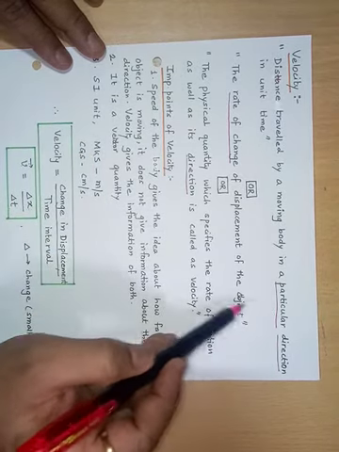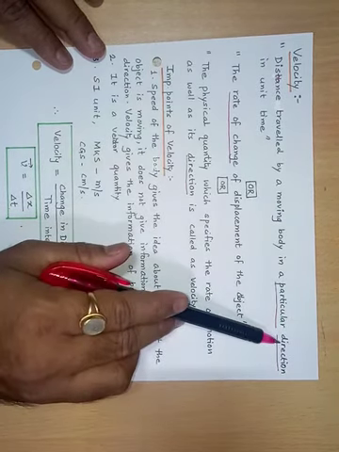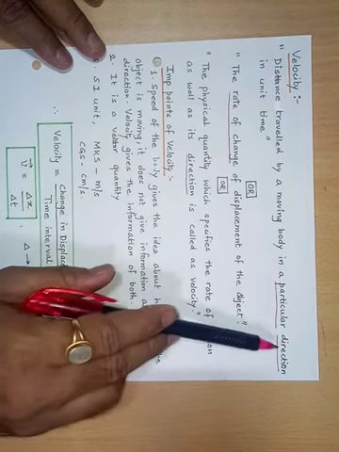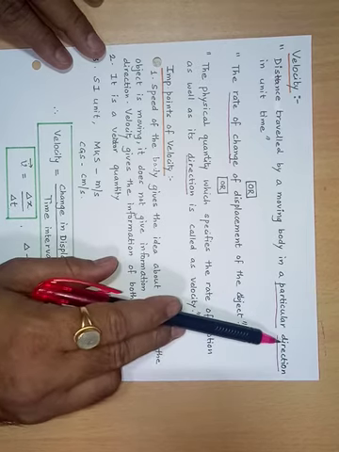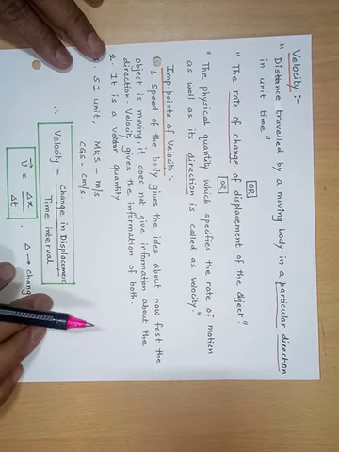Now if you look at all these three definitions, you will find that the word direction is coming repeatedly. So we can understand that direction along with the magnitude is necessary for the representation of the velocity.